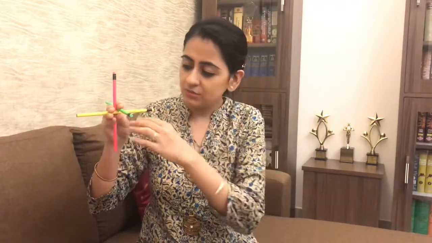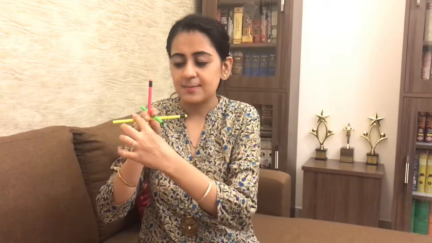Now suppose the teacher asks you, in which octant does (-3, 1, 2) lie? You can very clearly see -3 is your negative x-axis, 1 is your y, which is positive, and 2 is again positive. So this point lies in your second octant, right?